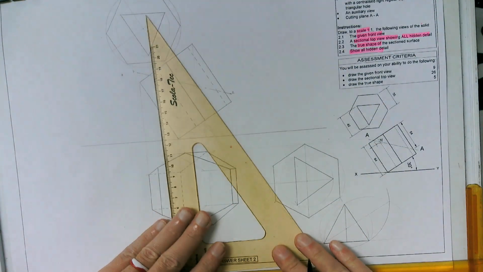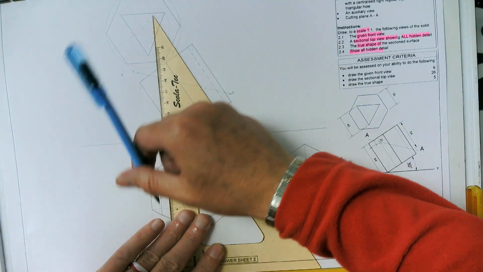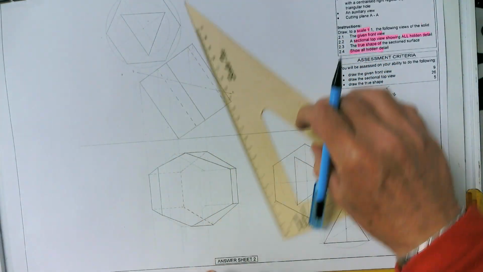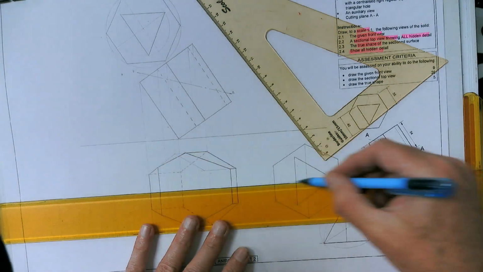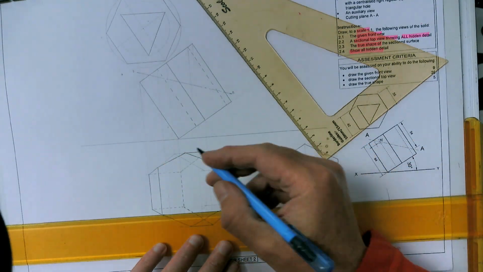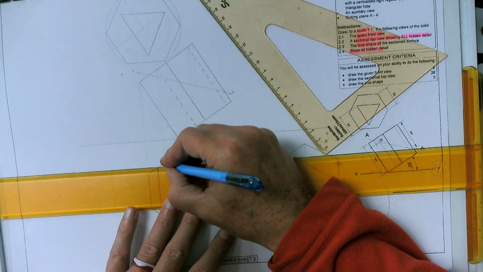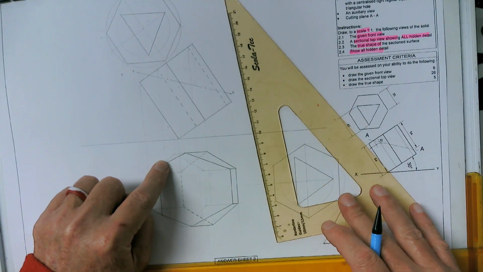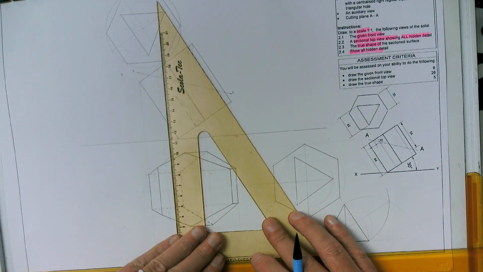Hidden detail. Okay. So that part there is the back of my triangle. Now remember, my cutting plane has come through over there.